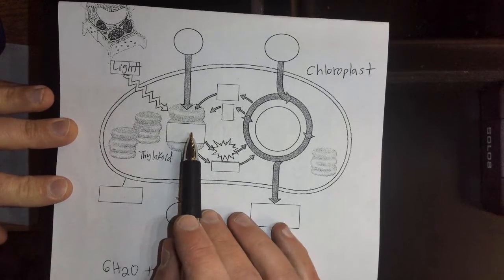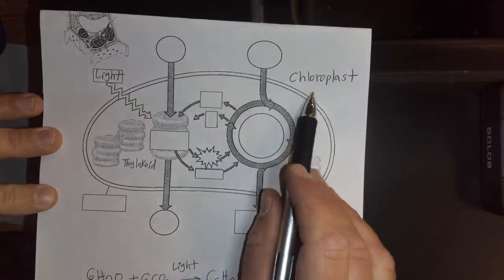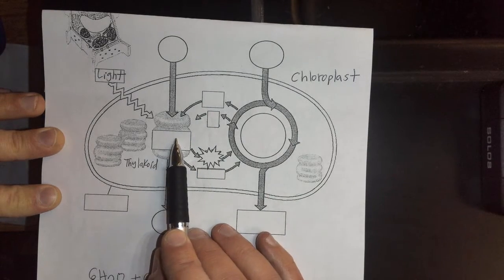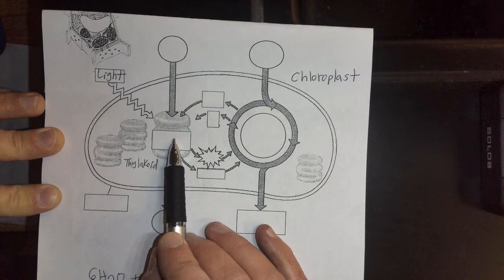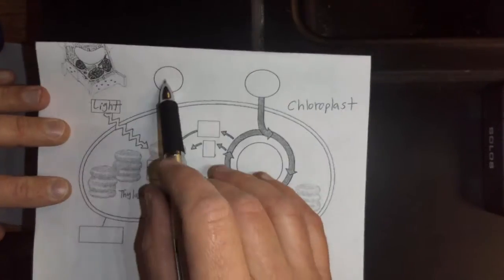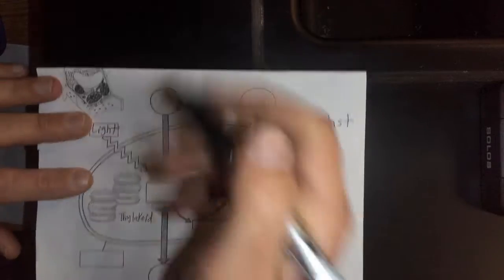And so photosynthesis inside the chloroplast can really be divided into two separate reactions. Okay, so the first one takes place within the thylakoid, and this is actually where the water molecule is going to enter.